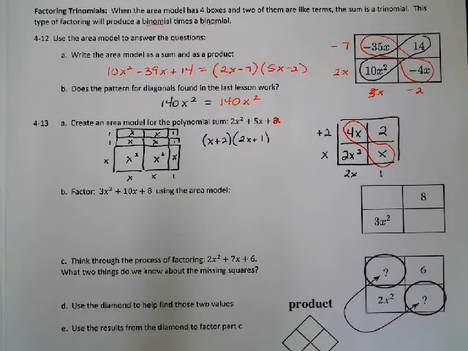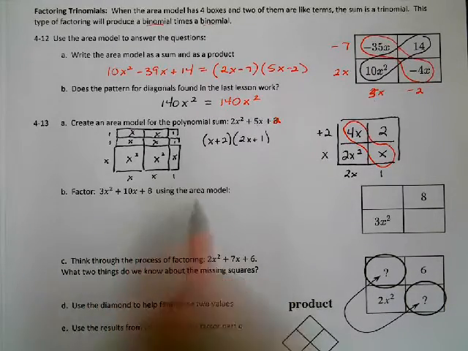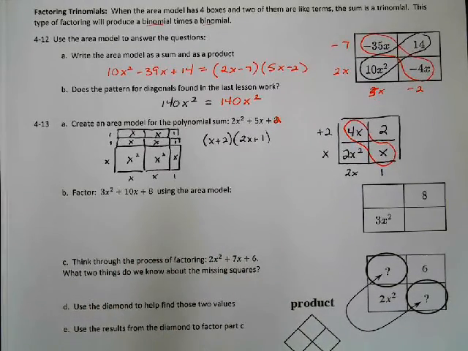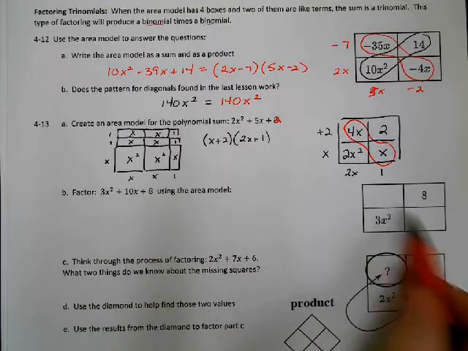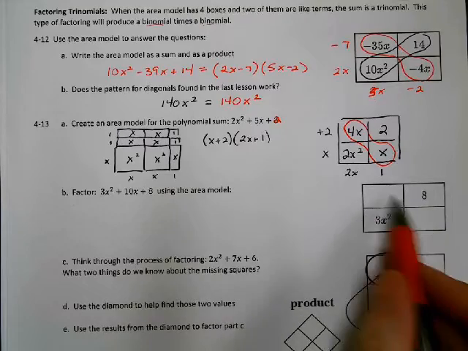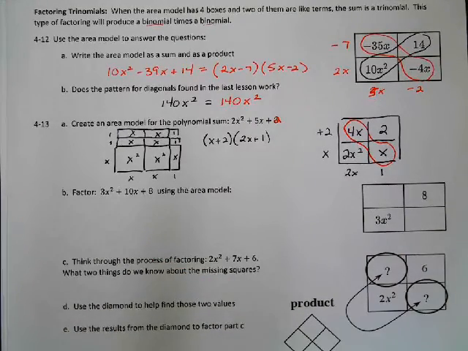So factor 3x squared plus 10x plus 8 using the area model. All right, so now I've got to split up 10x somehow so that it's going to end up working. So 10x has to split up between these two. Now we can pull out our area models here, or we can also look at how our numbers are being formed here.